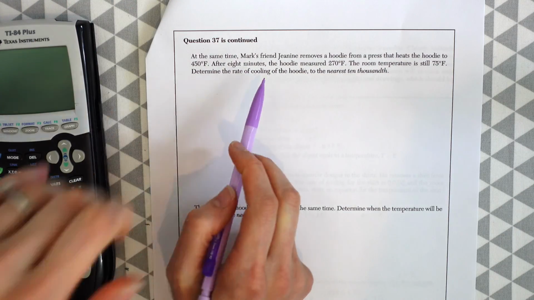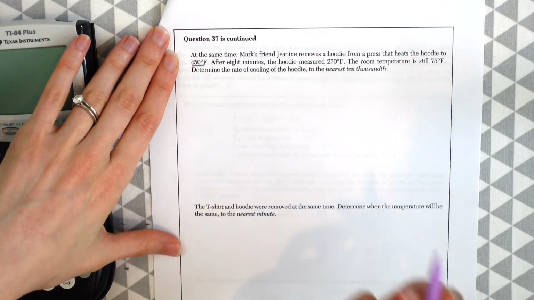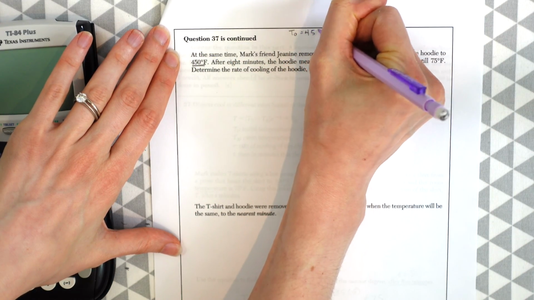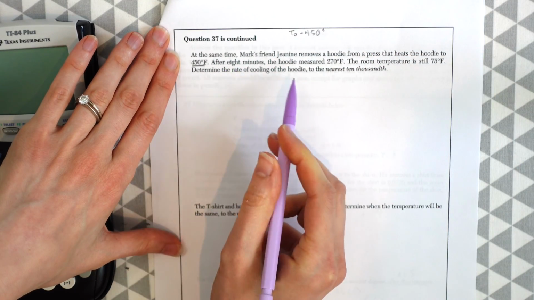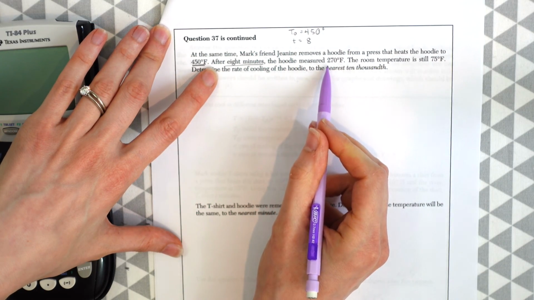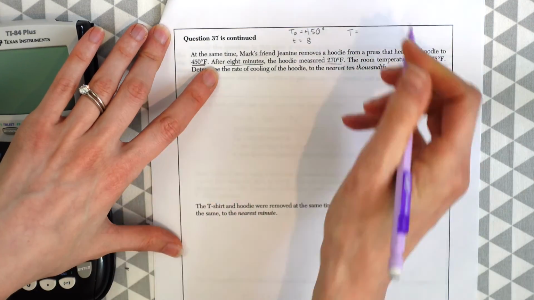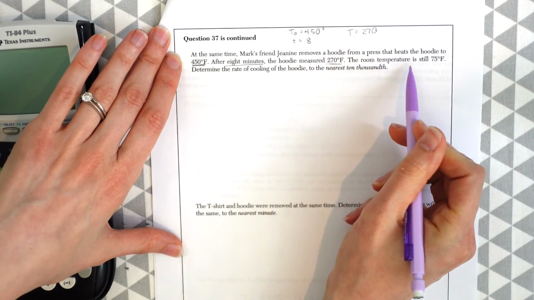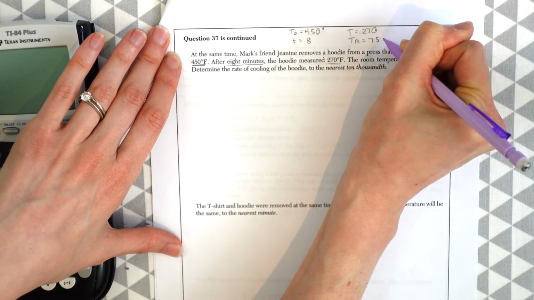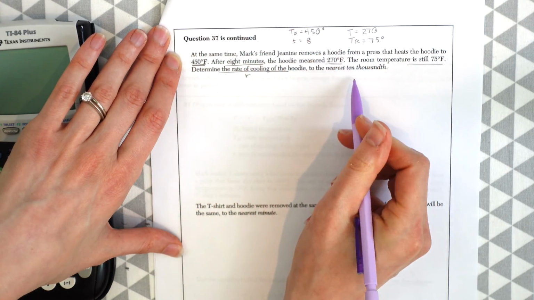So here we have, at the same time, Mark's friend Janine removes a hoodie from a press that heats the hoodie to 450 degrees. So now it's giving us different information, where the initial value, T sub 0, is going to be 450 degrees. After 8 minutes, we know t is going to be equal to 8. The hoodie measured 270 degrees, so that means big T on the outside of the equal sign is 270 degrees. The room temperature is still 75 degrees, so T sub R is going to be the same as it was. Determine the rate of cooling, so find r to the nearest 10,000.